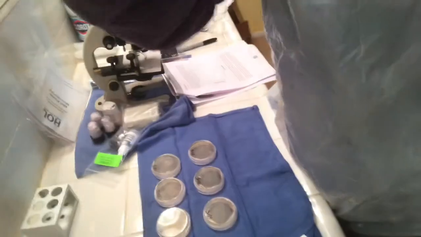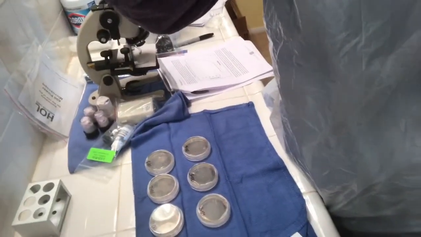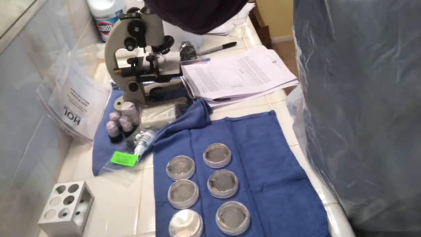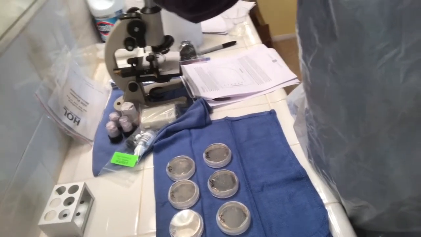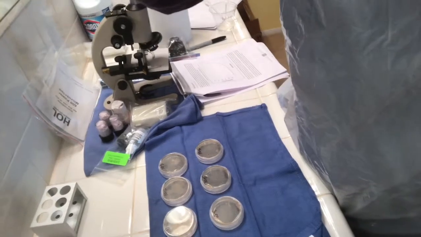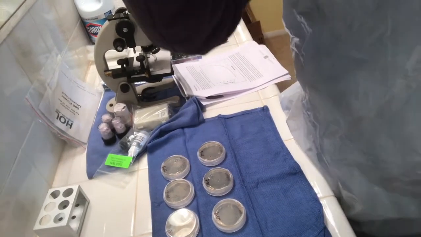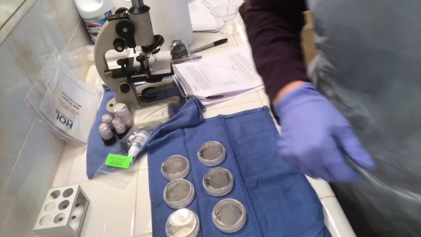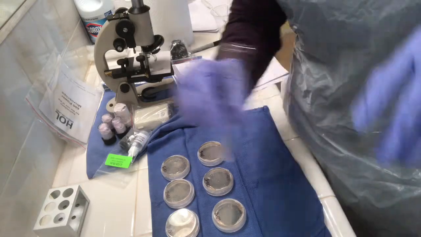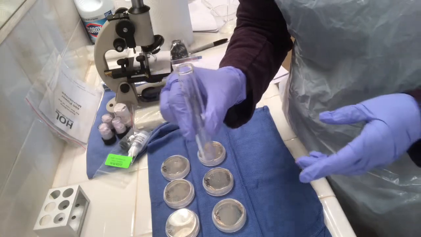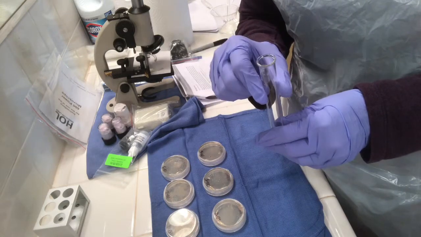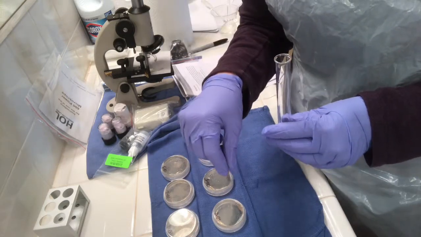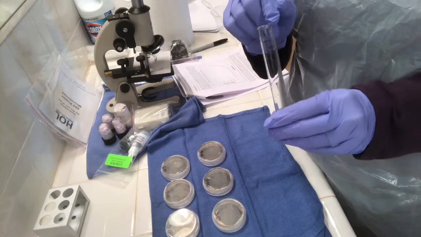My samples are down here, and I realized from the last video, because I watched it, that I didn't go over the serial dilution amounts. So the dilution amounts were 2.25 of the distilled water in the test tube, and then 0.25 of the yeast solution went into 10 to the 1.